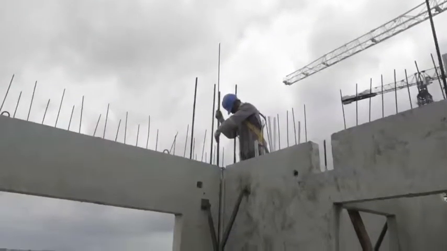After wall panel erection, wire loops are to be interconnected by a locker bar.